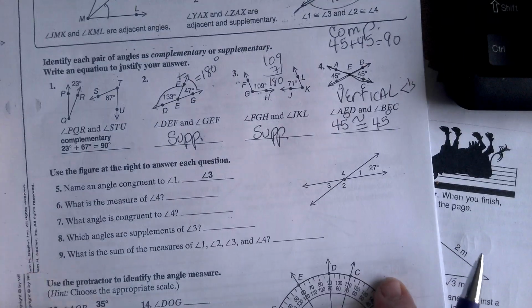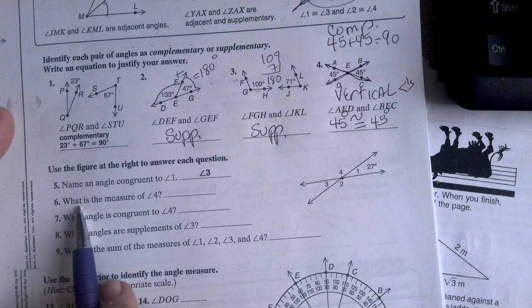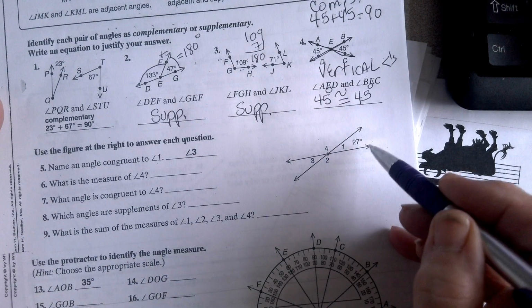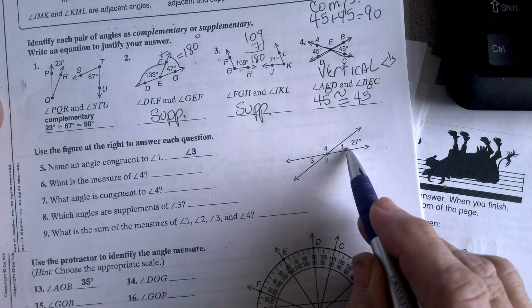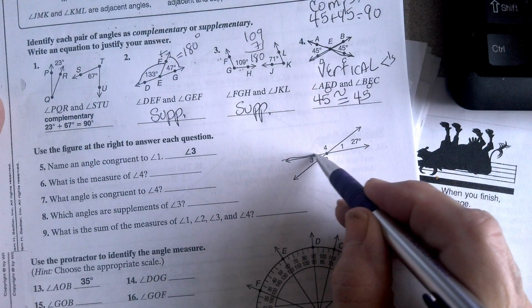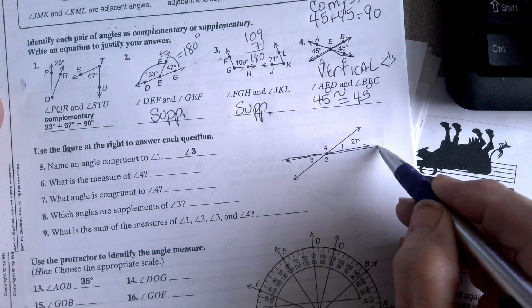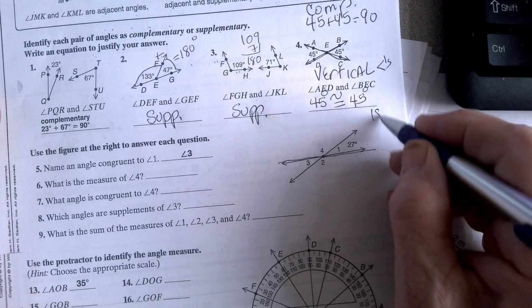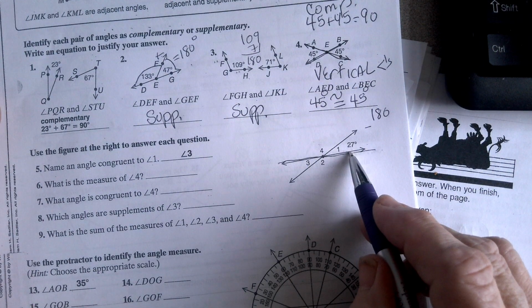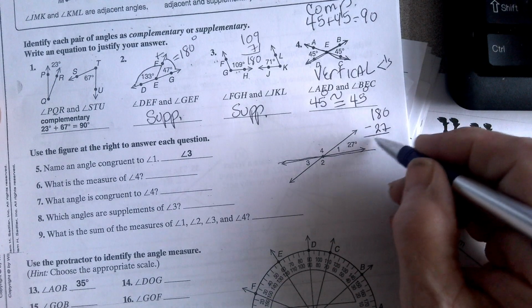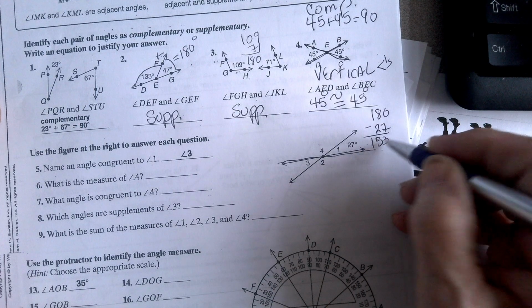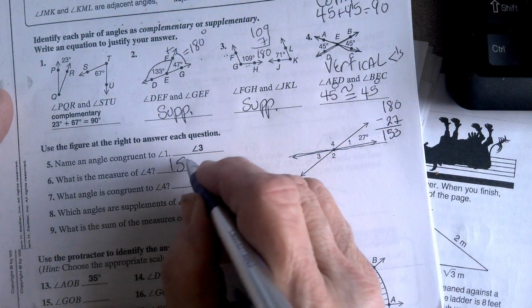Then over here, use the figure at the right. What is the measure of angle 4? Okay, so hold on a second. Here is 1. Here is 4. They both lie on a straight line. If they lie on a straight line, how could I find this missing angle? Just 180 minus the 27. Yes, it's 153. So this one would be 153.